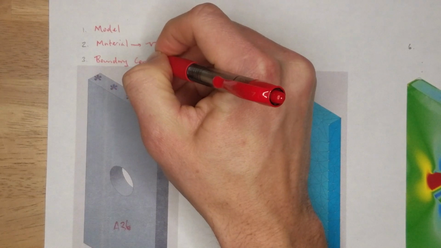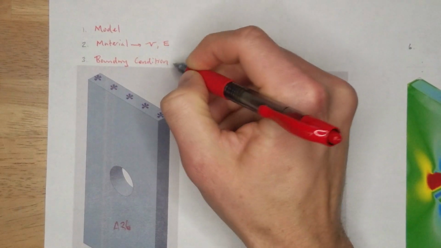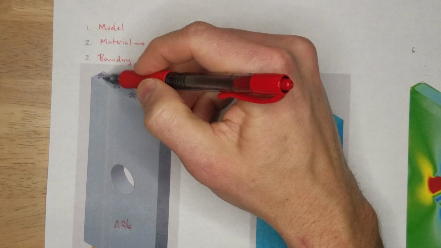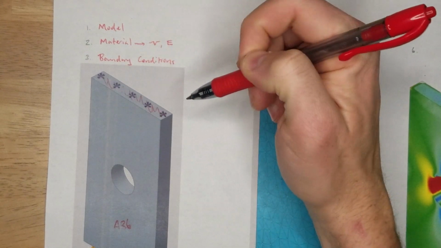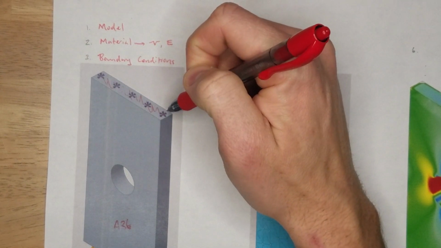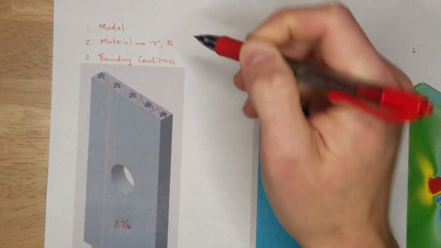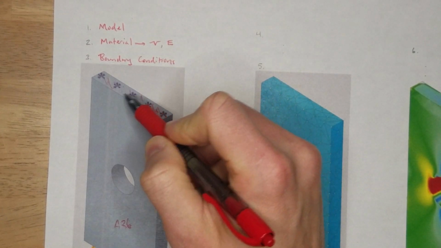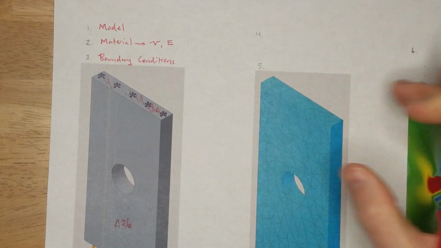That's very critical. And the third thing I'm going to do in setup is assign some boundary conditions. Just one in this example, but I'm going to take this face right here, and I'm going to say you are fixed in space, you're infinitely stiff, you cannot move. This is orienting this object in space for the software, so it knows where everything is.